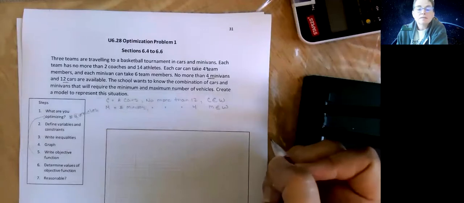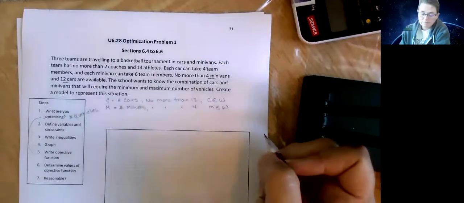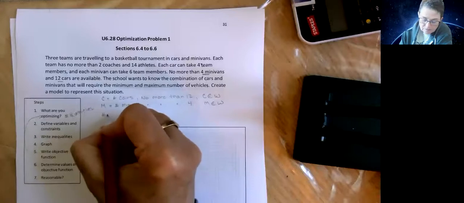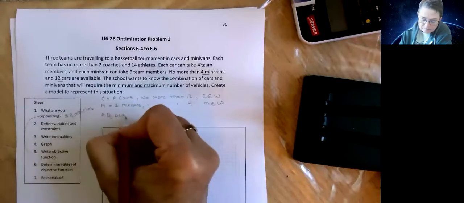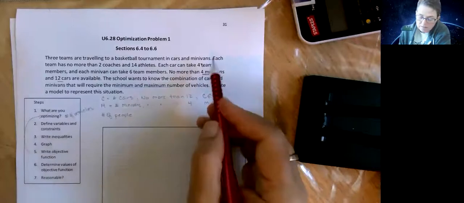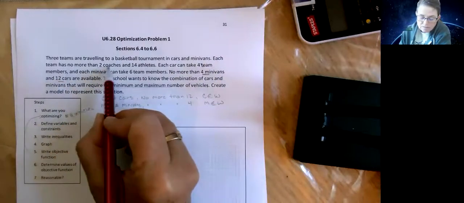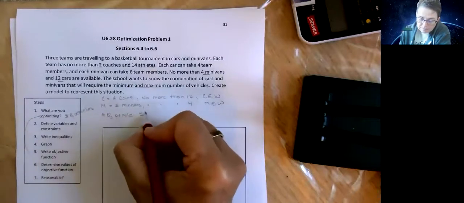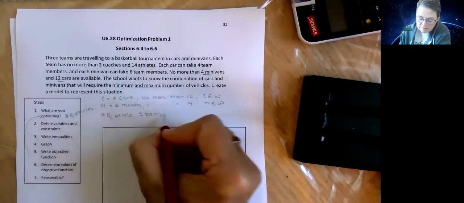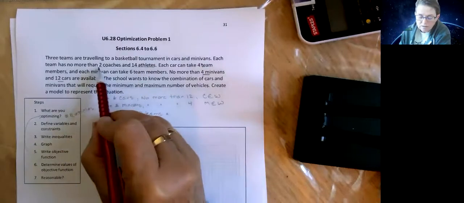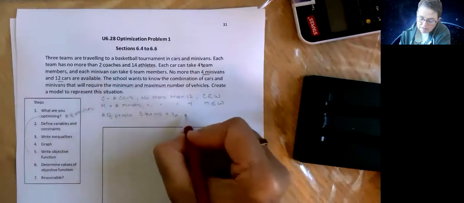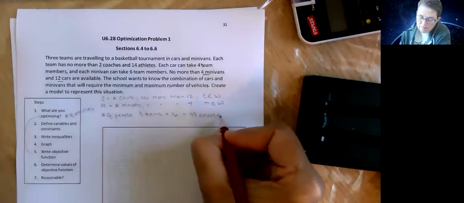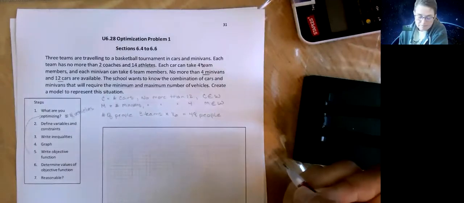Now, what about these? Well, what else are we going to figure out here? Number of people. Each team has no more than 2 coaches and 14 athletes. So we got 3 teams times 2 coaches and 14, that's 16. We got 48 people that we have to take on this trip.